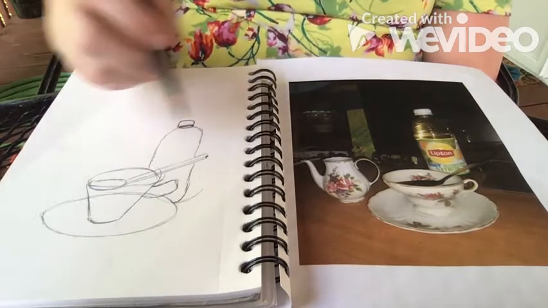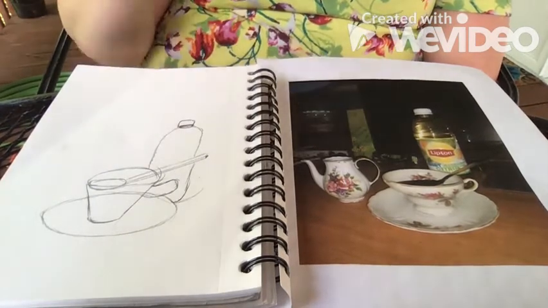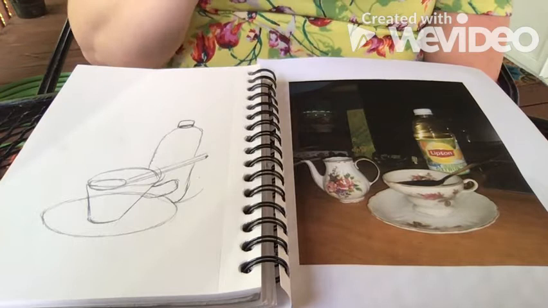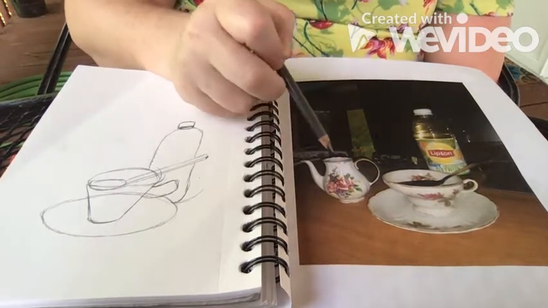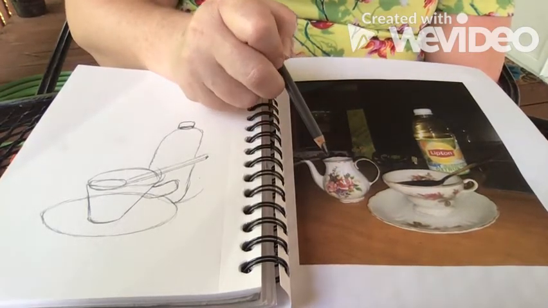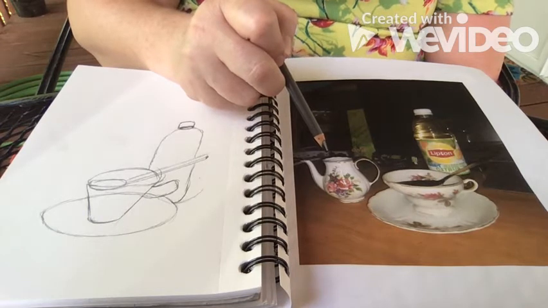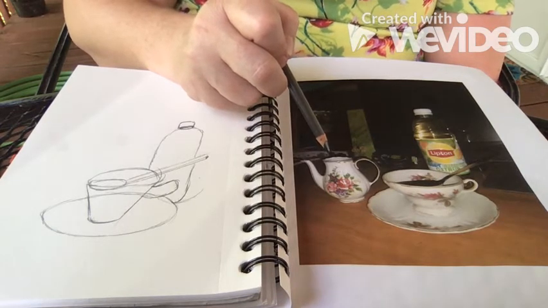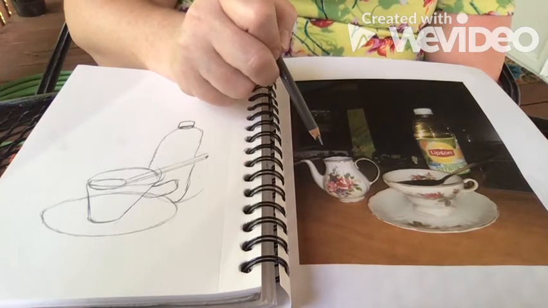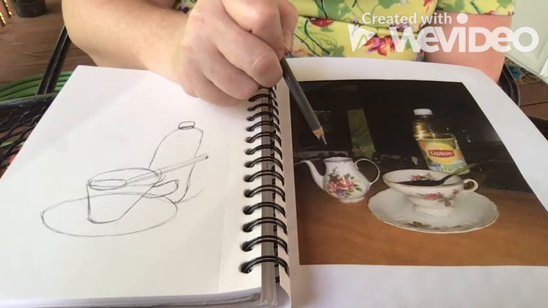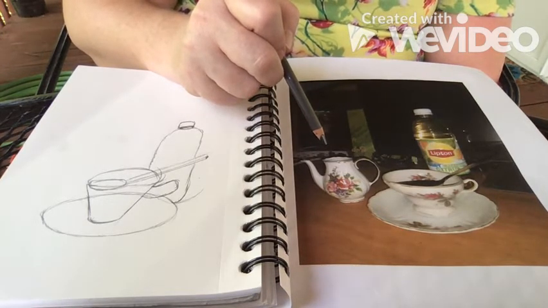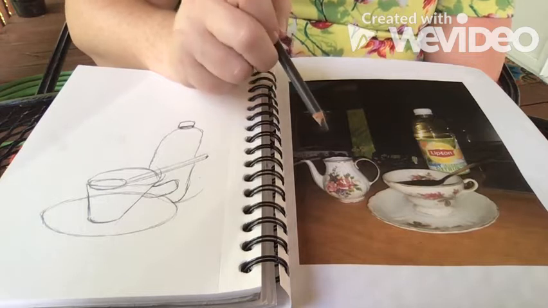Now I'm going to go to the teapot. And this one's a little bit harder than the rest of it. Okay, this looks kind of like a teardrop shape. Well, except for the top's lopped off. Well, that wasn't one of our choices on the forms that we had.